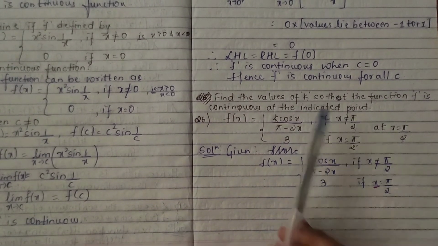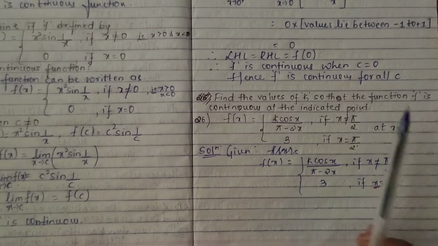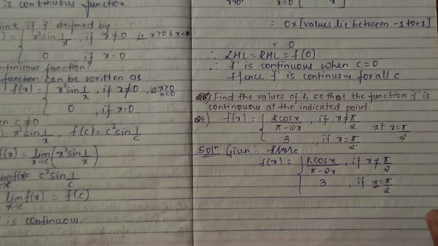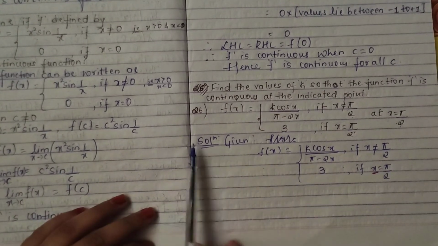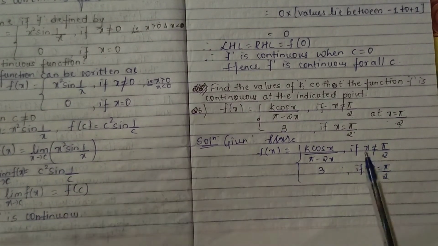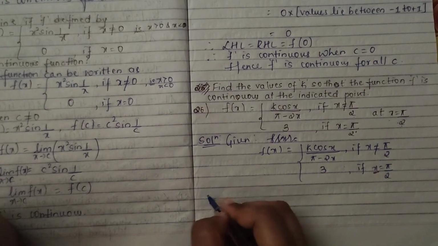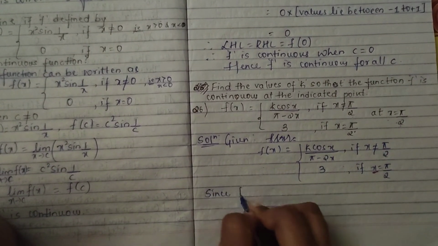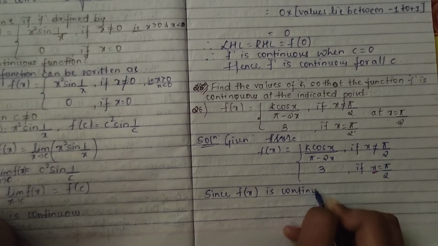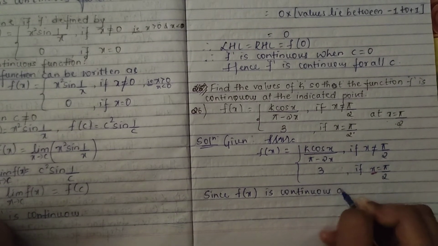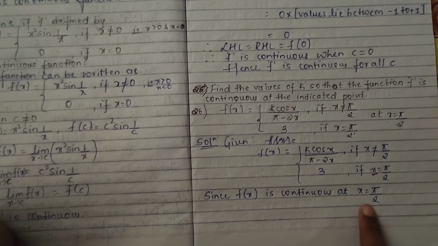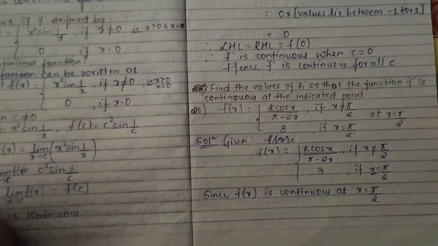So what the question is asking is that we have to find the value of k at the point they have given, and here the point they have given is pi by 2. Okay, so let us start. Solution: write the given f of x, and since f of x is continuous at x is equal to pi by 2, at this point we have to find the value of k.